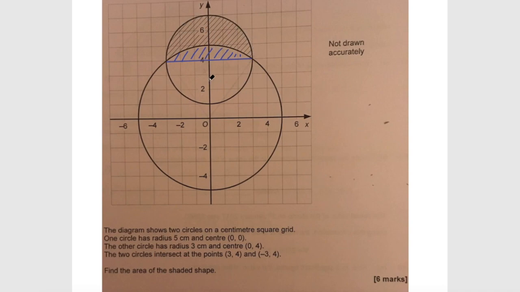So the way we find the area of a segment is to find the area of the sector that it's part of. So this is a sector here where you have a chord. So you have two radii and they're joining the circumference of the circle. So the way we find the area of a sector is we divide the angle at the center by 360 and then times that by the area of the circle.